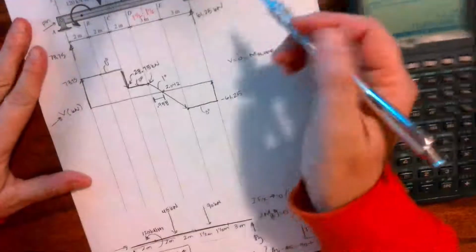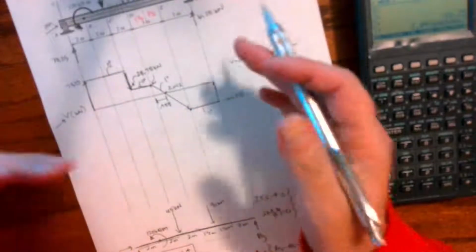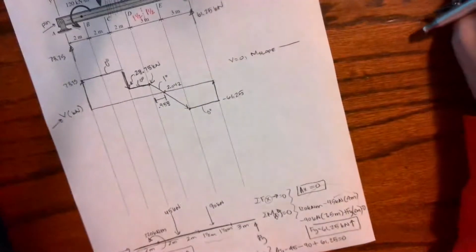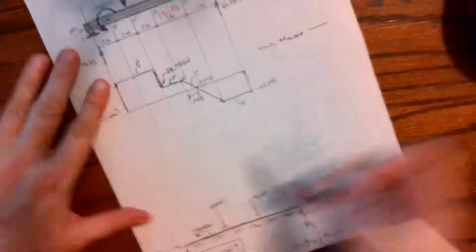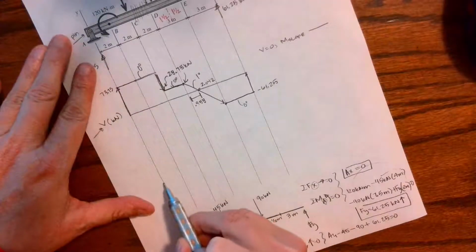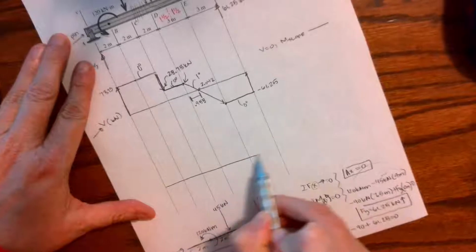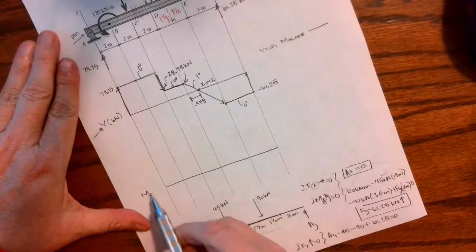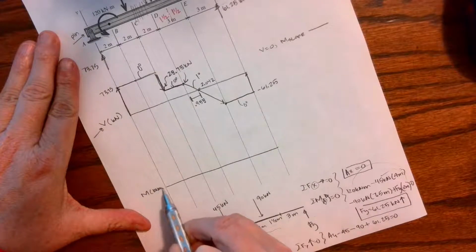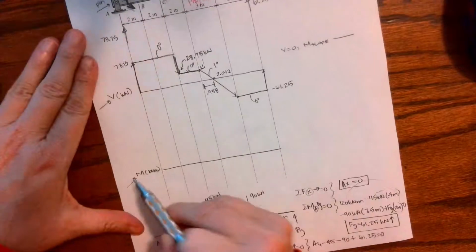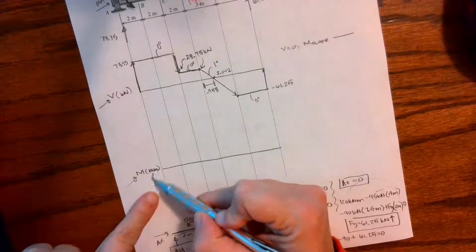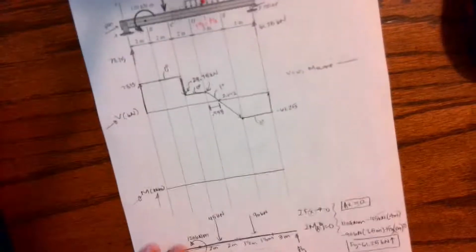So once again, we go from shear to moment. We're just finding that area under the curve. That's all the integration is, area under the curve. So we are going to draw our line for our 0 moment, kilonewton meters. Okay, so again, what am I drawing? I'm drawing a moment diagram. What are my units? Kilonewton meters.